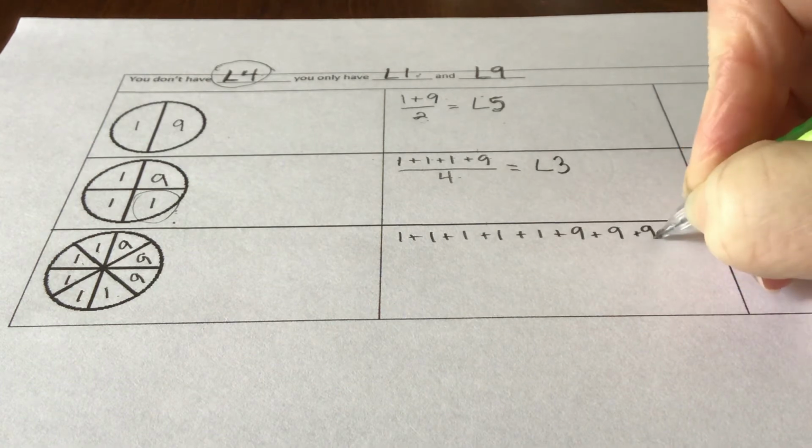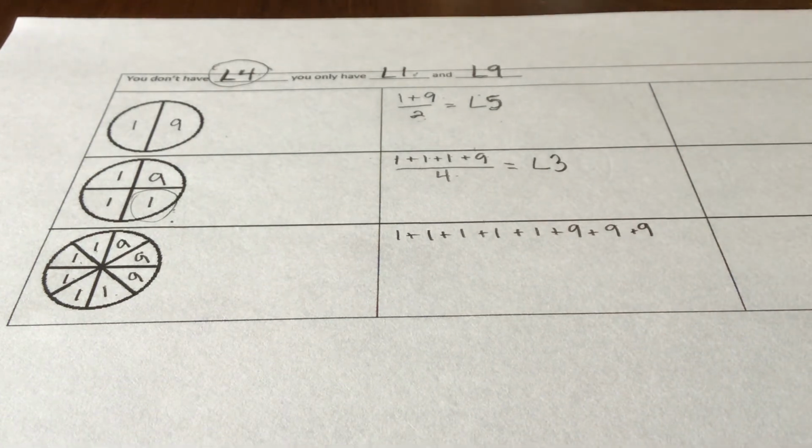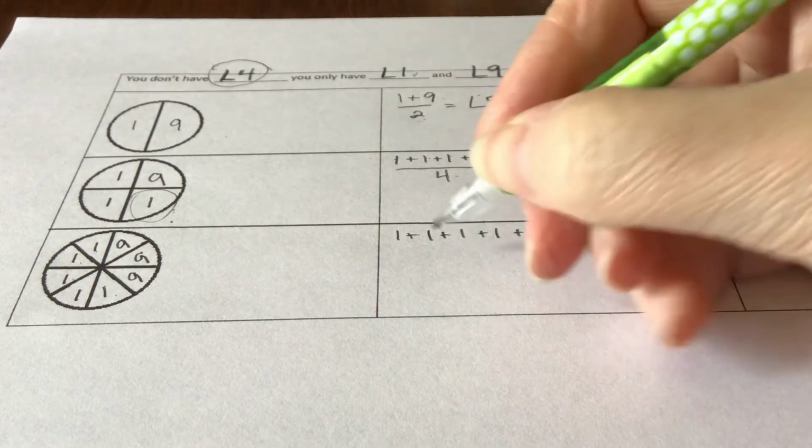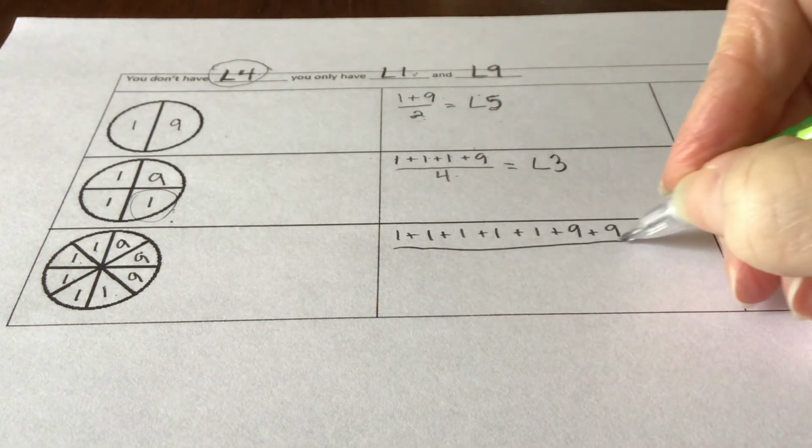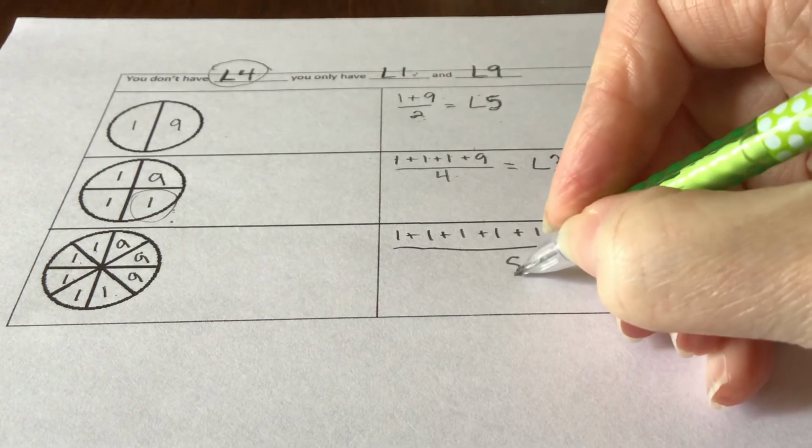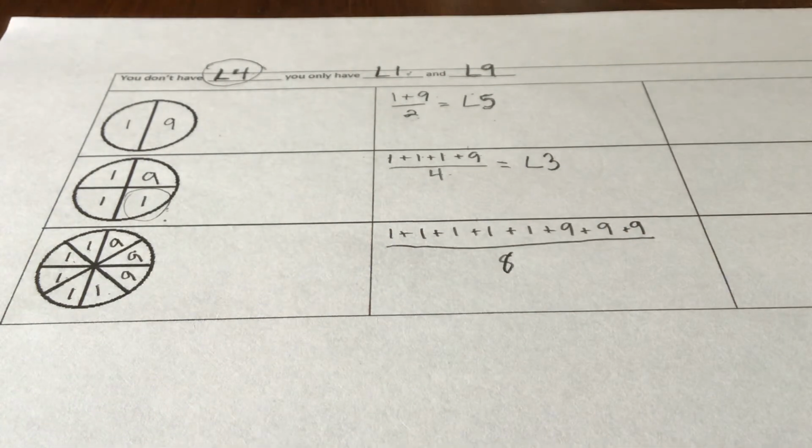Now, like I said, mathematically, there's a way that we can do the 1 times 5 plus 9 times 3, but if we get in this habit, and there's 8 sections there, so we go 1 plus 1 plus 1 plus 1 plus 1 plus 9, and then divide it.